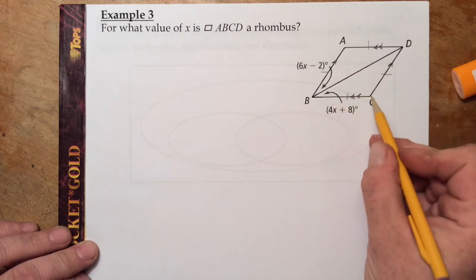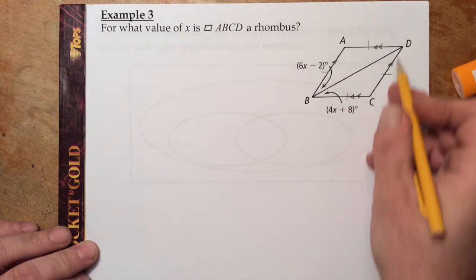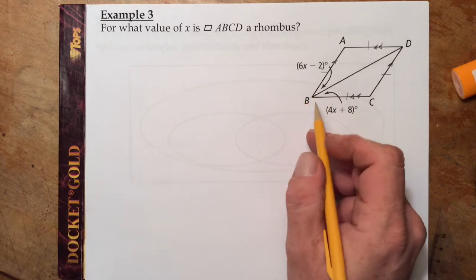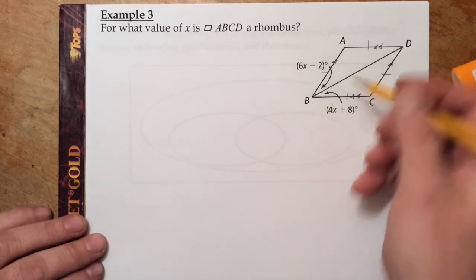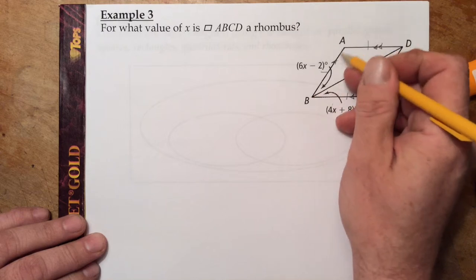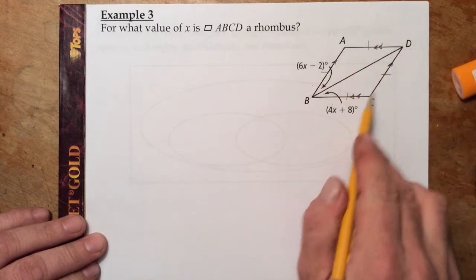So whether or not we have diagonal AC, we do have this diagonal BD. And it bisects angle B, or angle ABC, and it bisects angle ADC.